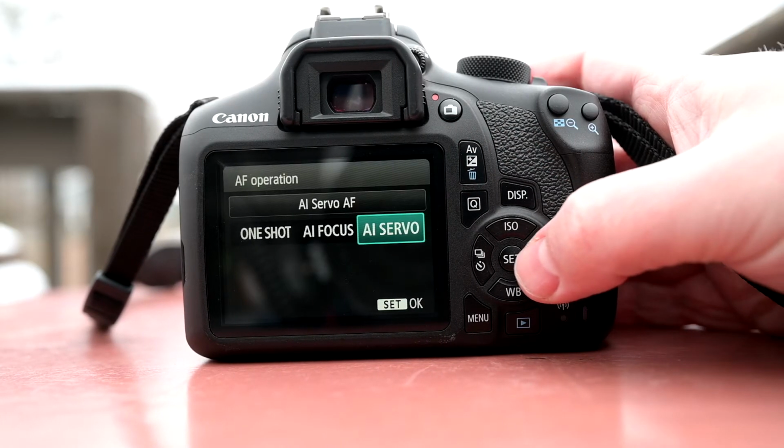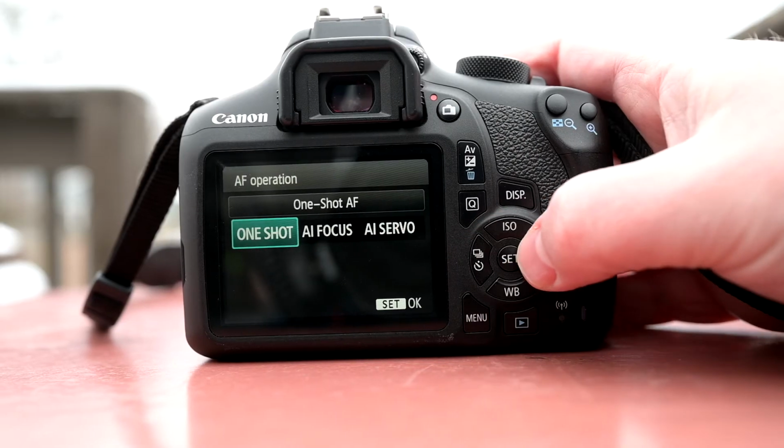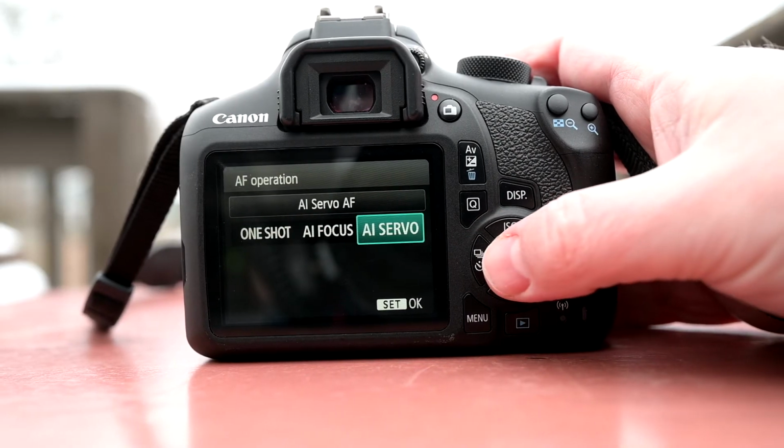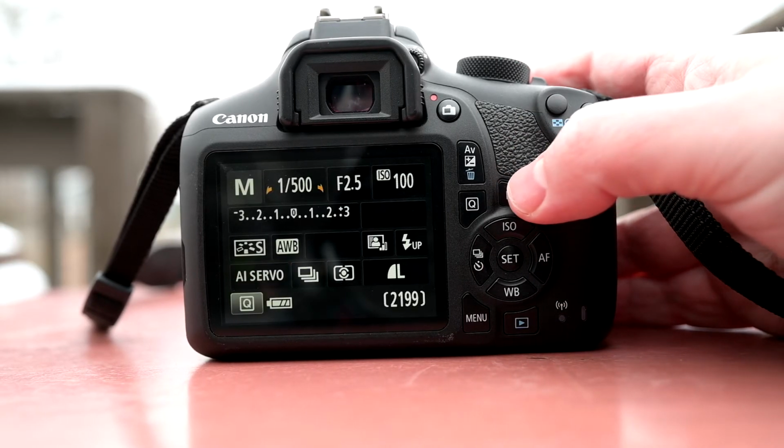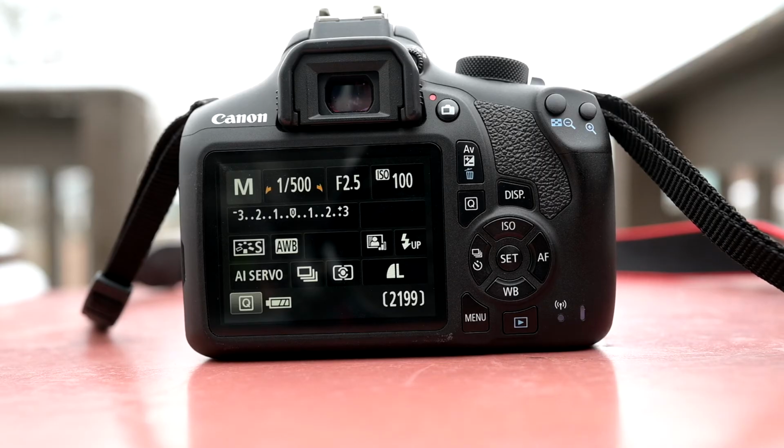The AF button here, you get 3 choices. One shot, AI focus, AI servo. Keep it on AI servo. That means that whenever you're holding down the focus button, as long as you hold down that focus button, the camera will continue to seek focus.